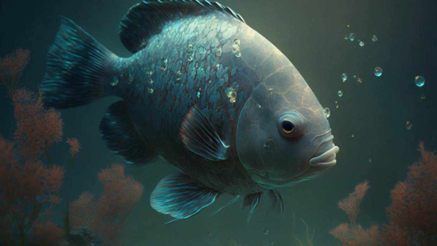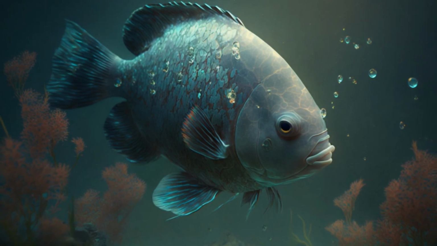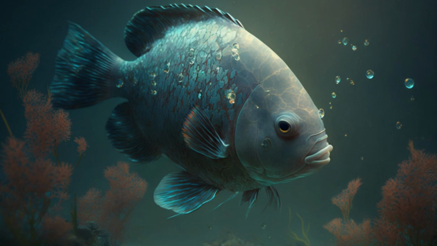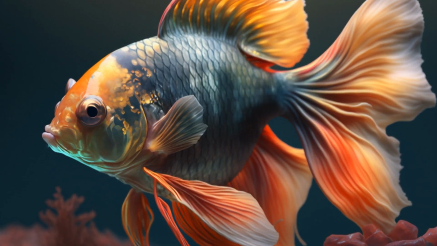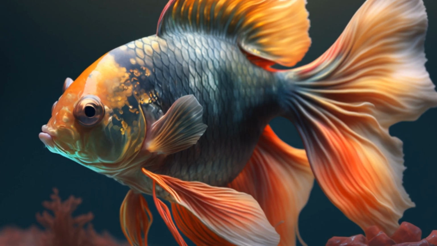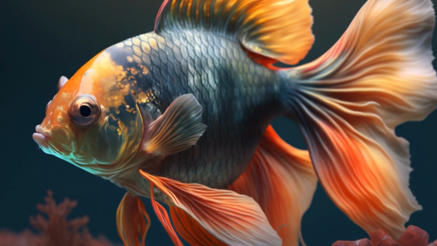At the same time, carbon dioxide, a waste product of metabolism, diffuses out of the fish's bloodstream and into the water. Fish gills are highly efficient at extracting oxygen from water, thanks to the large surface area of the filaments and the high blood flow through the gills.